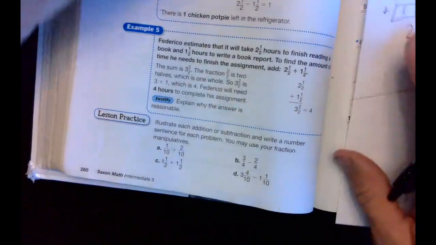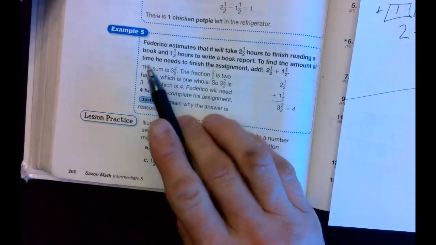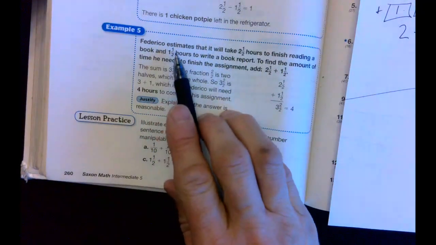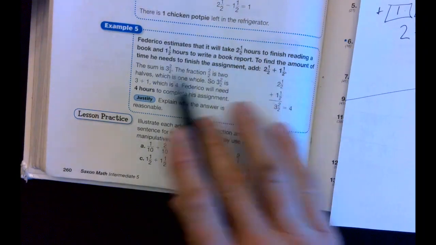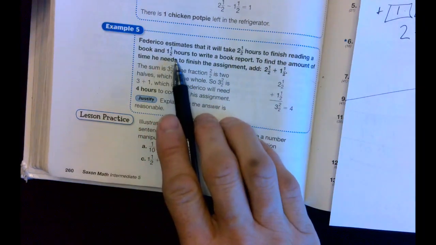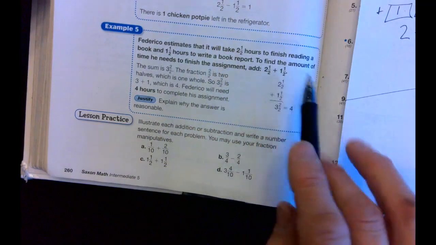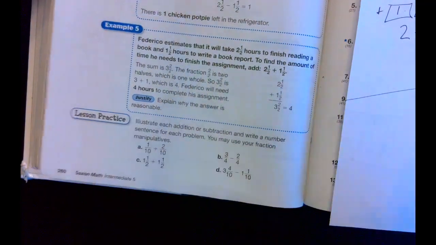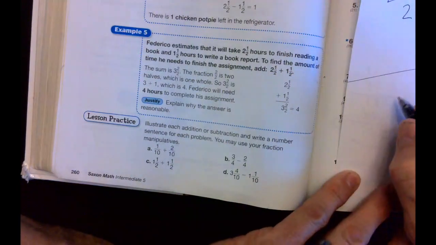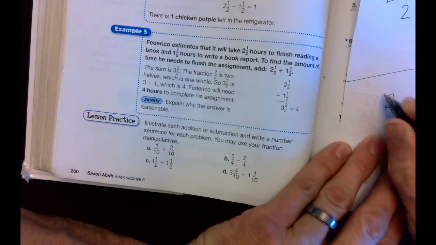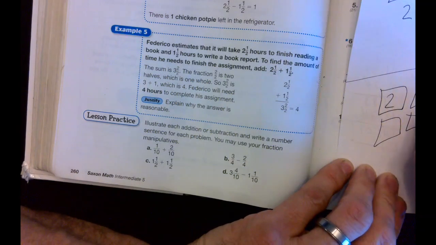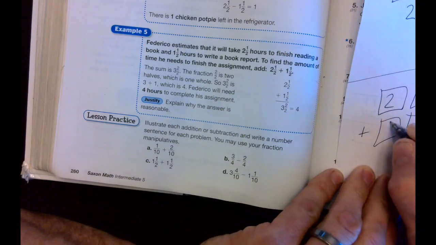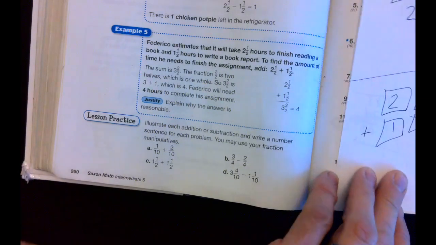Example number 5. Federico estimated that it'll take 2.5 hours to finish his reading book and 1.5 hours to write a book report. To find the amount of time he needs to finish them, add these. Oh my, they're throwing one more trick at us. 2.5 plus 1.5.